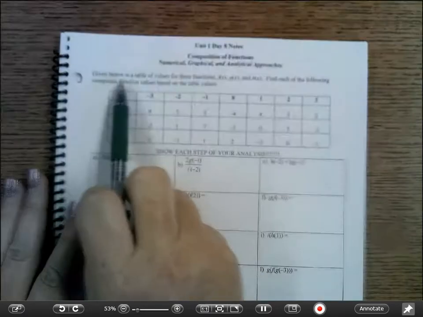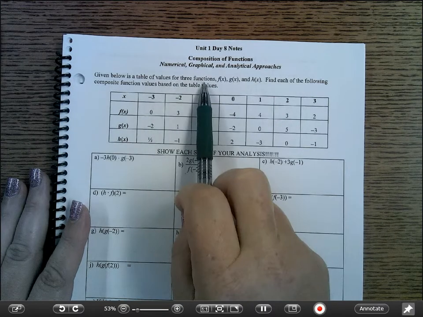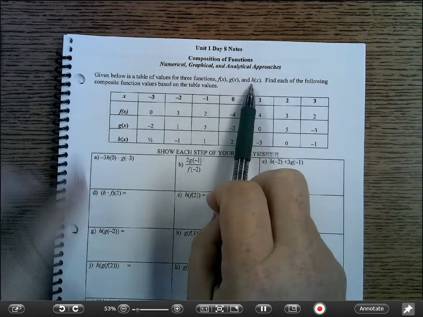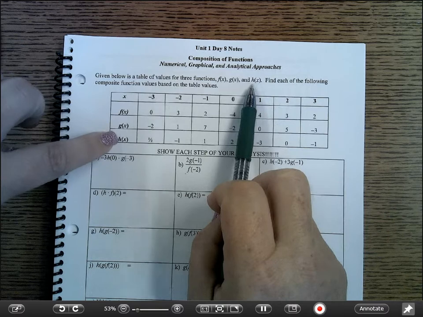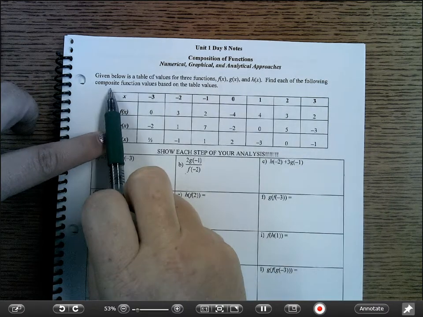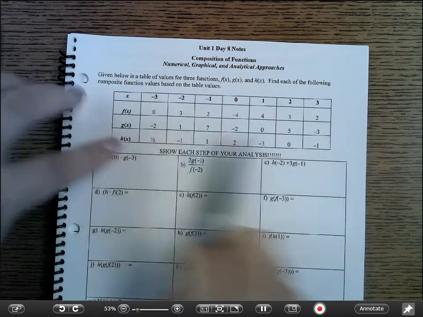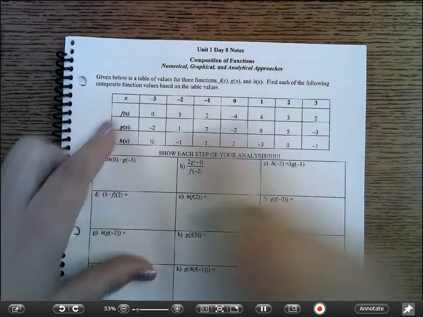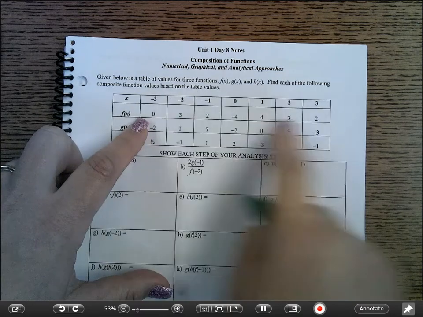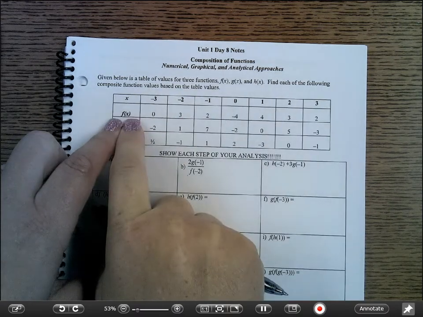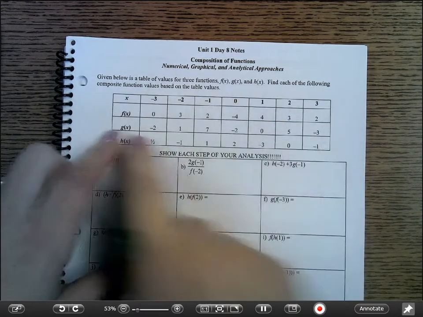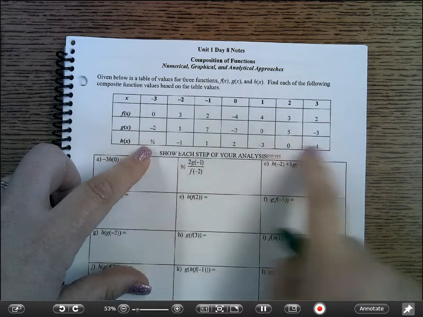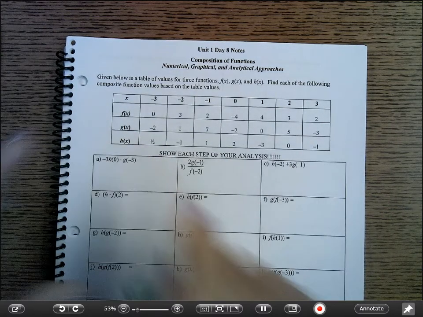All right, given below is a table of values for three functions, f of x, g of x, and h of x. So here are three functions. Find each of the following composite function values based on the table values. So this is x. These are all of the x values. And these are going to be all of the y values for the function f, all of the y values for function g, and all of the y values for the function h.